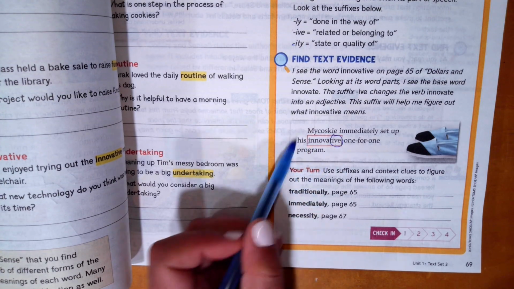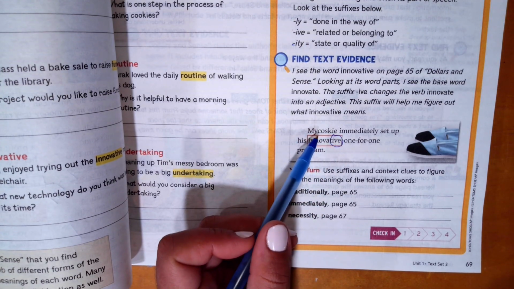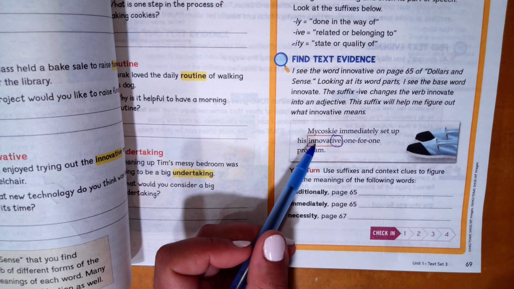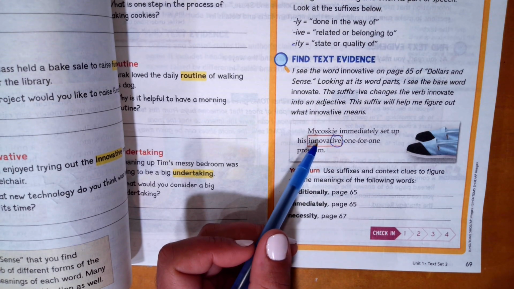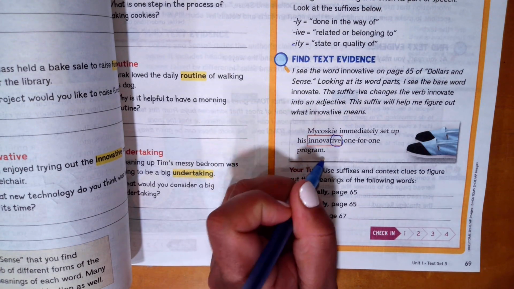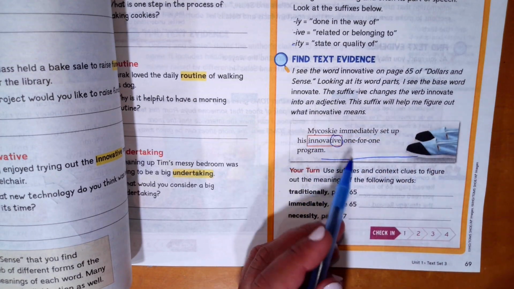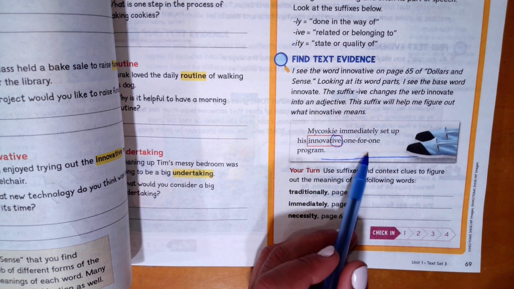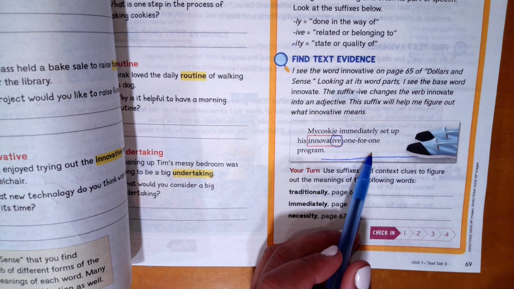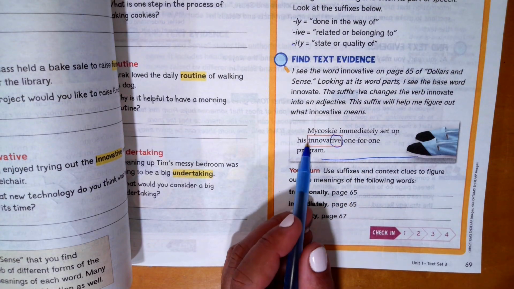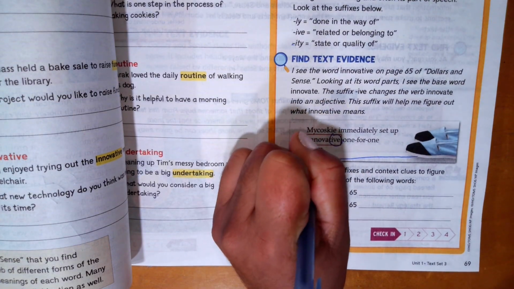So going back to this word, what is the meaning of innovative? I want you to go ahead and write it over here in this space. So the base word here is innovate.